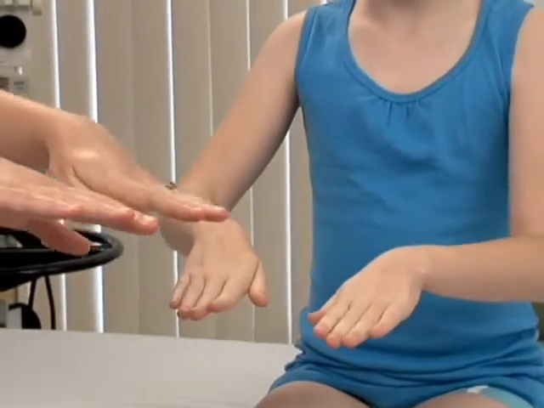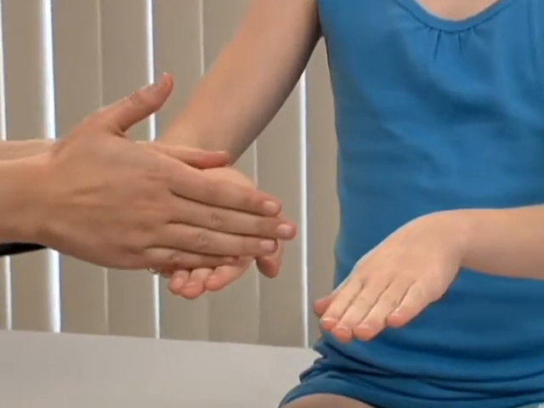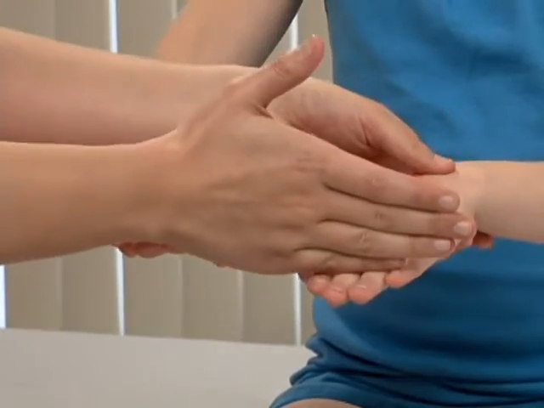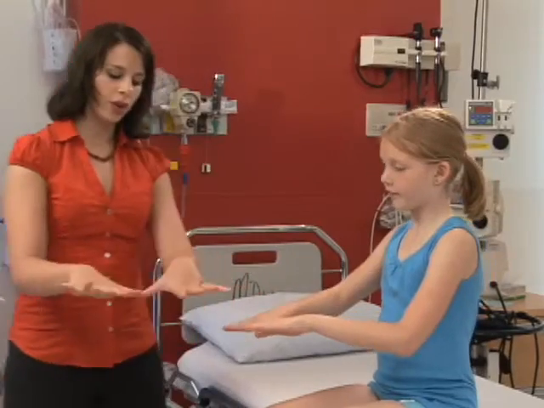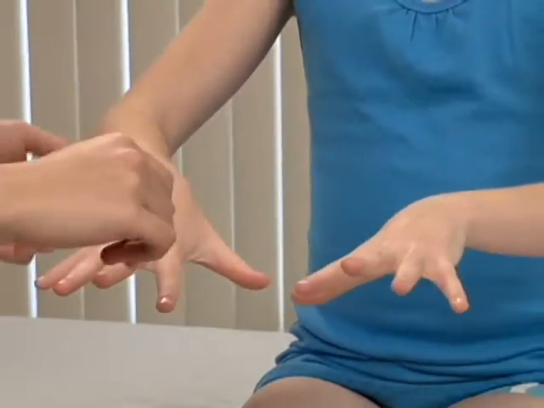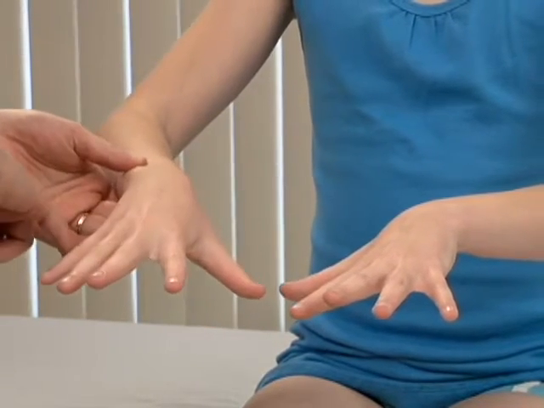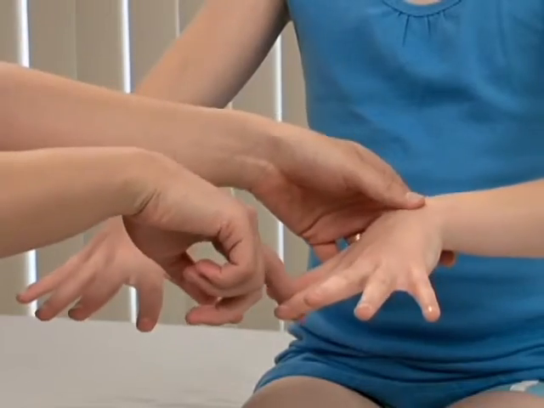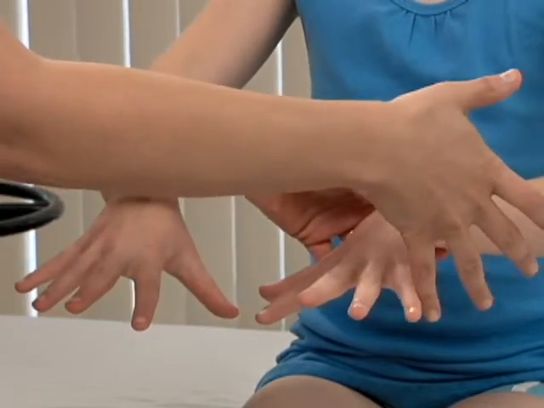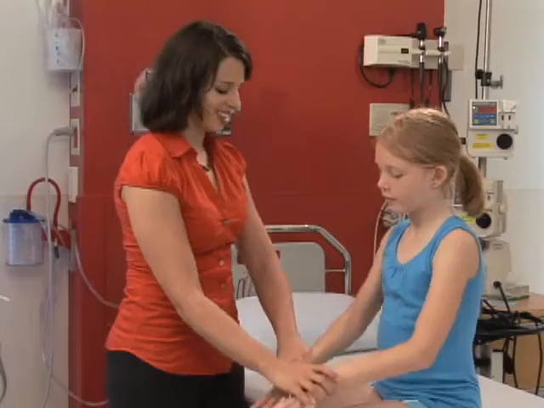Fingers flat out in front of you like that. Don't let me press them down. Hold them nice and strong. Finally, examine finger extension. Fingers wide apart like that. Don't let me press them together. And finger adduction. Like that. And like that. Very good. Relax.